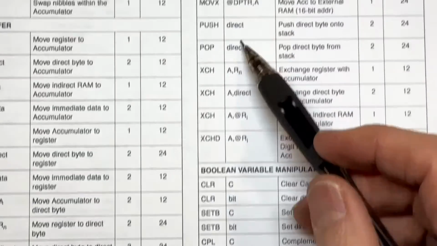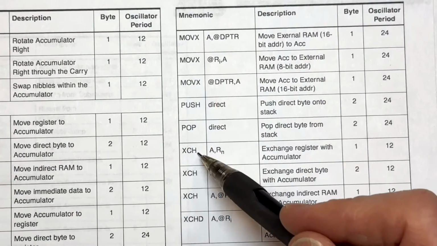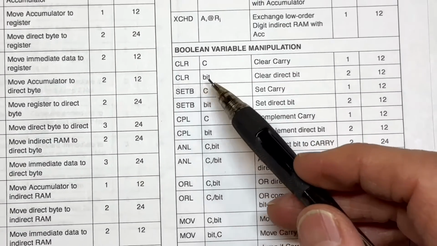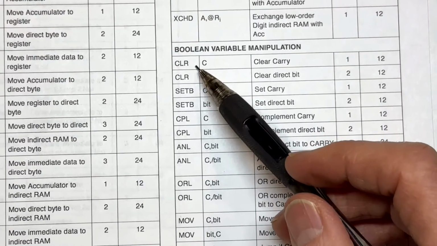We've got push and pop instructions, and then we've got some to exchange bytes. And then here we have some instructions to manipulate individual bits.